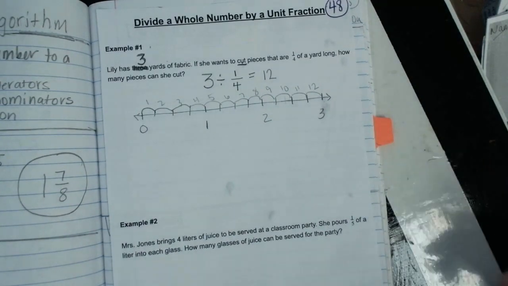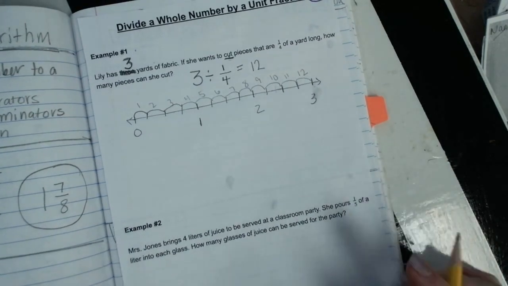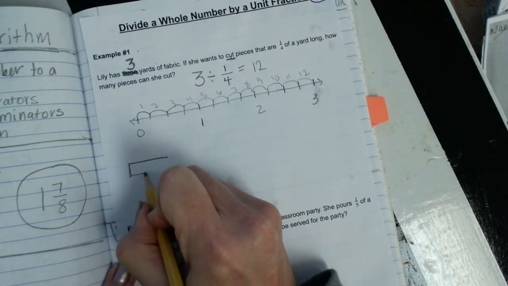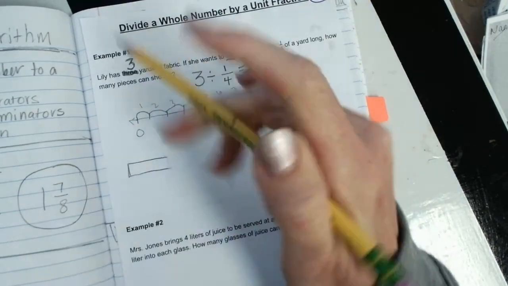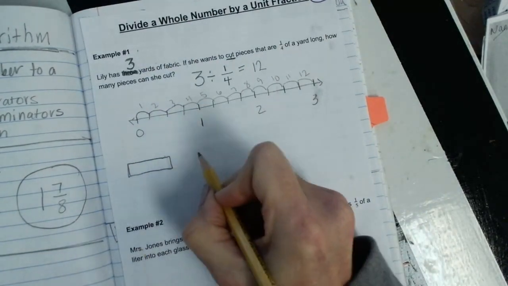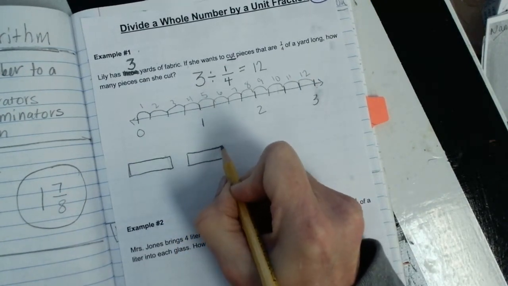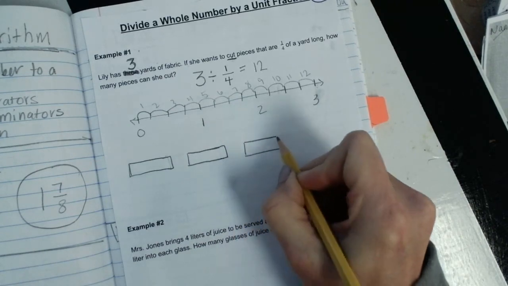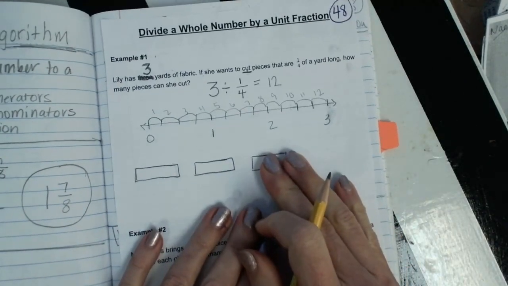Okay. Another way to think about it, let's draw 3 whole pieces to represent each of these yards. So maybe this square represents 1 yard, right? And this square represents this yard right here. And this one represents this yard right here. So there's 3 whole pieces. There's 3 whole yards of fabric.